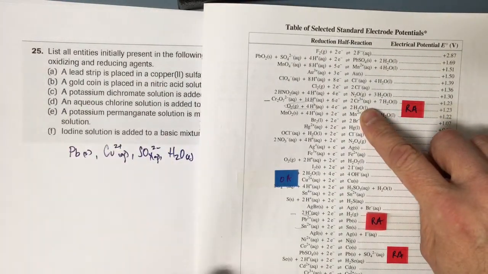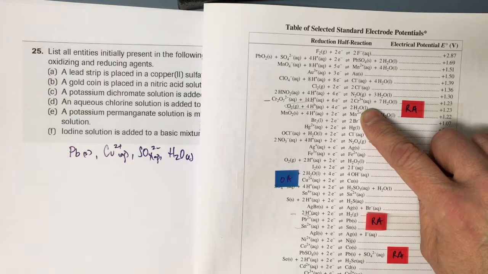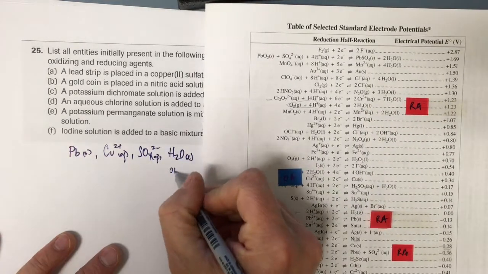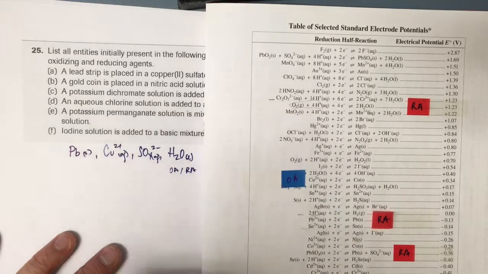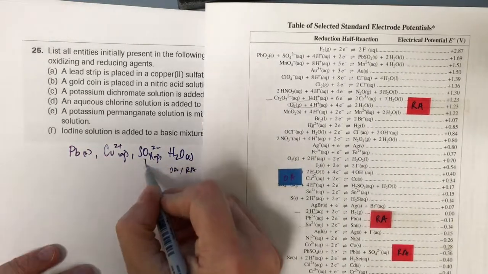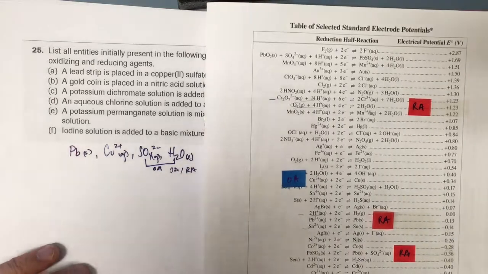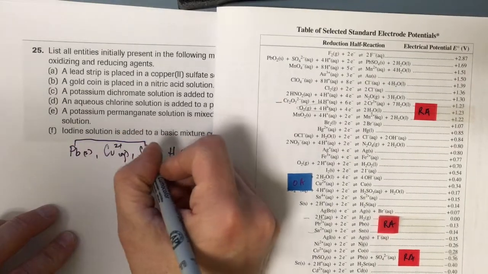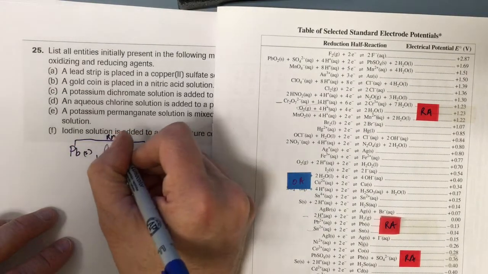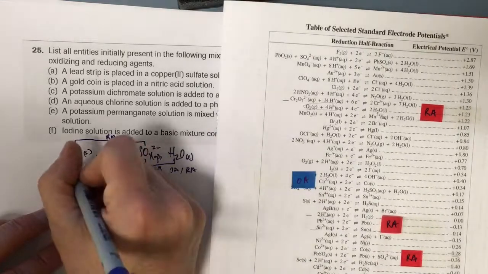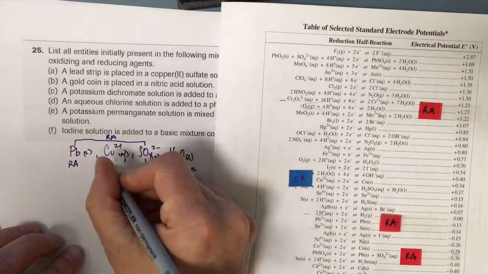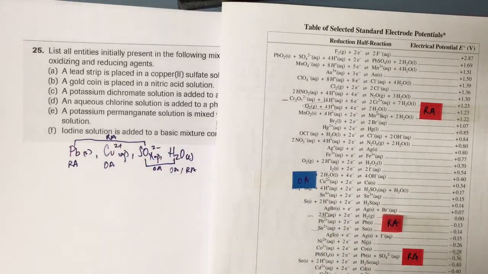I've got water and sulfate. Water and sulfate form an oxidizing agent, but they're a pretty weak oxidizing agent. So I'm going to start listing things. Water is an oxidizing agent and a reducing agent. I've got sulfate and water, so together, those are an oxidizing agent. I've got lead and sulfate, which are a reducing agent. Lead itself is a reducing agent. And copper 2 here is an oxidizing agent. So those are all the agents.